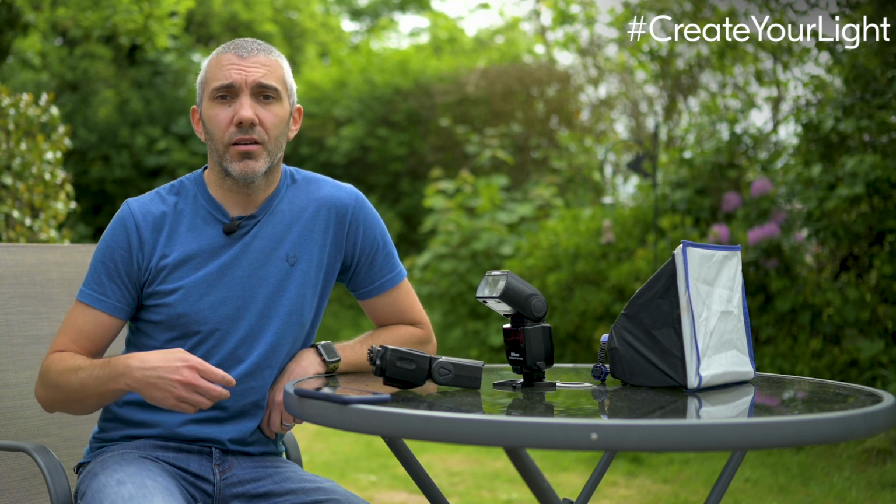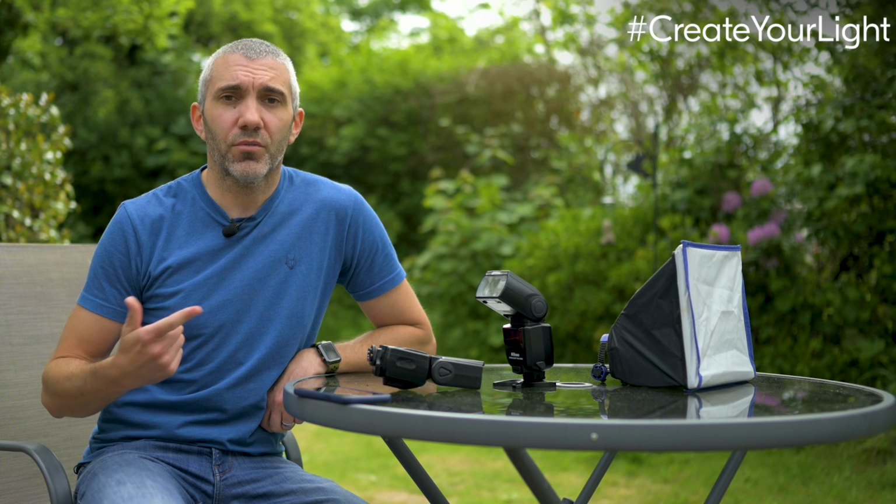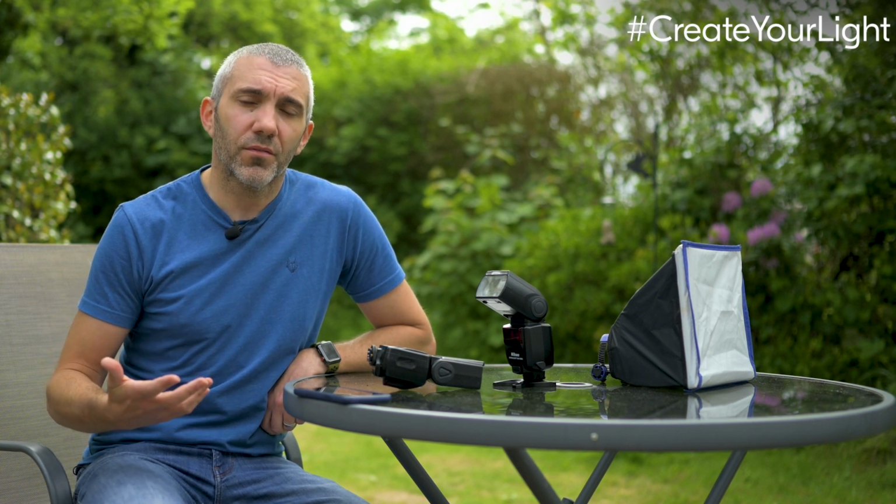So I would consider using flash to fill in the shadows as a beginner's way of using it. I would consider slow shutter speeds and rear curtain sync as kind of intermediate. And then an advanced way of using flash is to photograph wildlife at night.